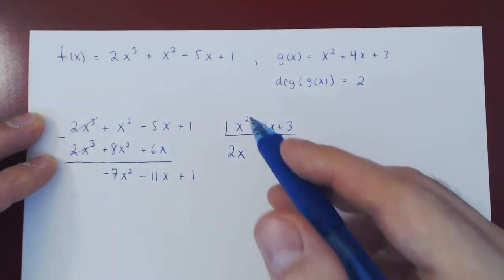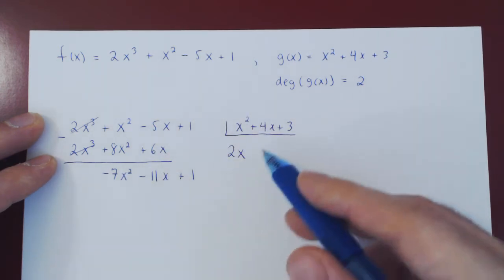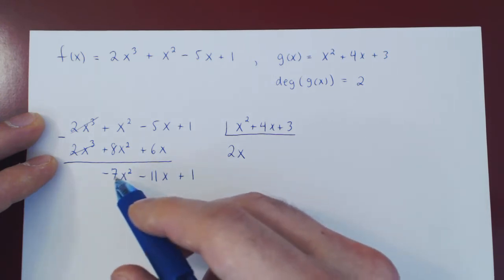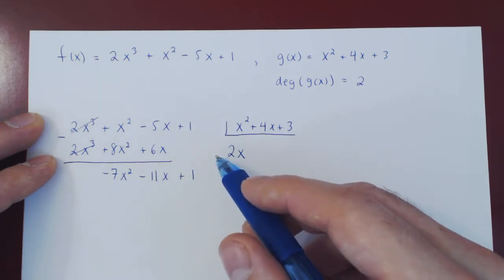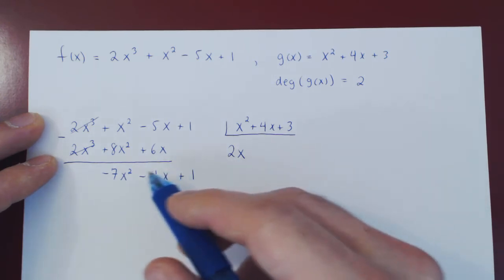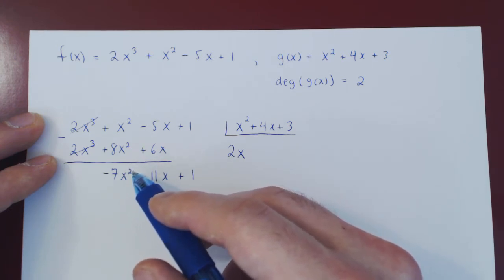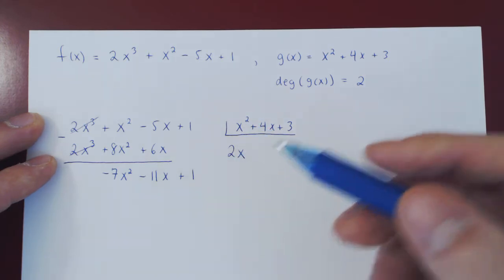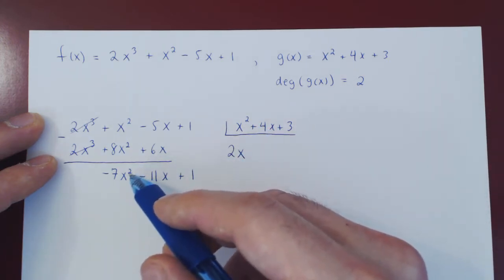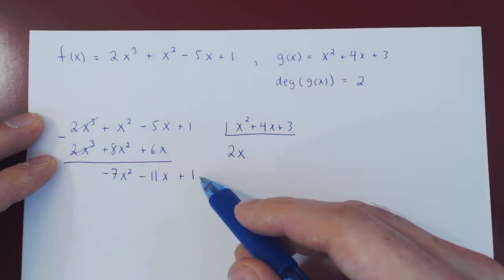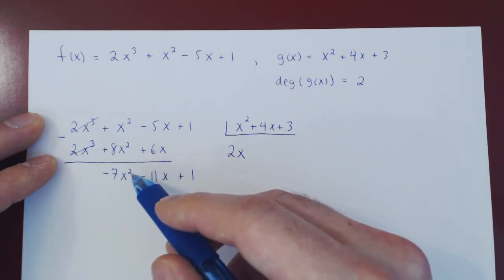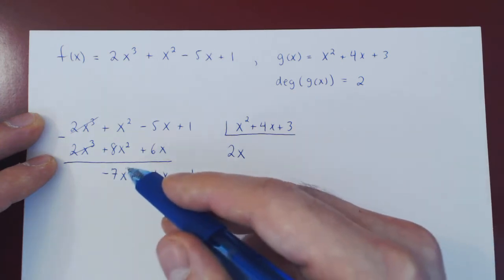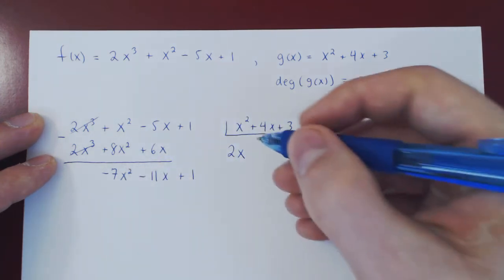And now we ask, are we done? Well, at this stage of our long division, this is the remainder, and this is the quotient. But the degree of the remainder is 2, and the degree of our divisor is 2. So we are not done with long division. We are only done once the degree of our remainder is strictly smaller than the degree of our divisor. So we have to keep going. As 2 is not less than 2, we repeat.